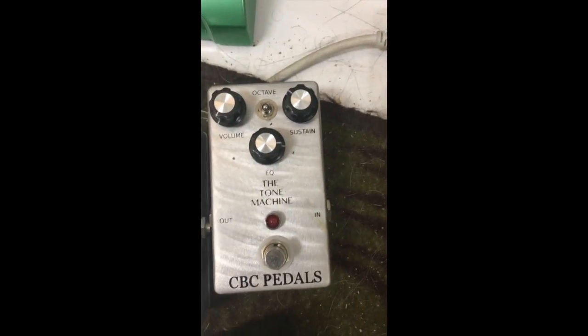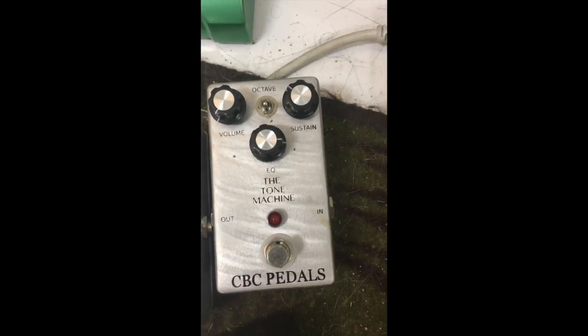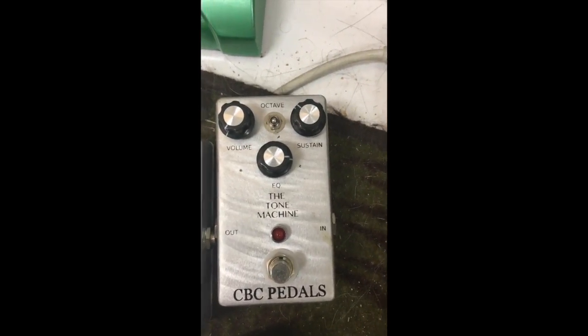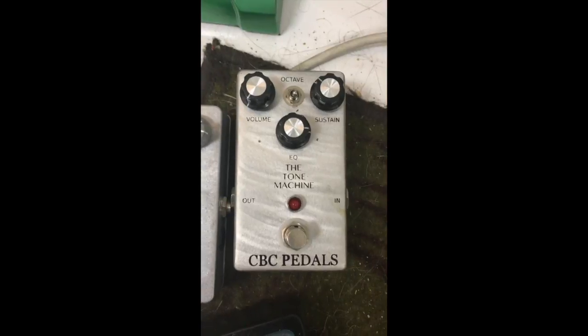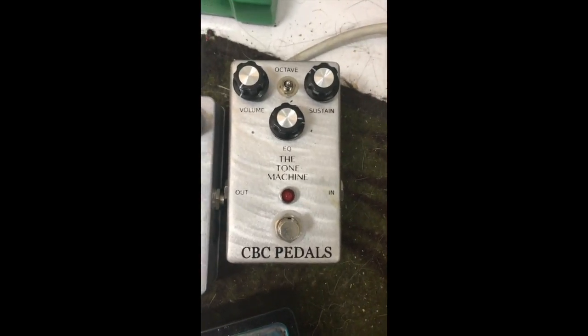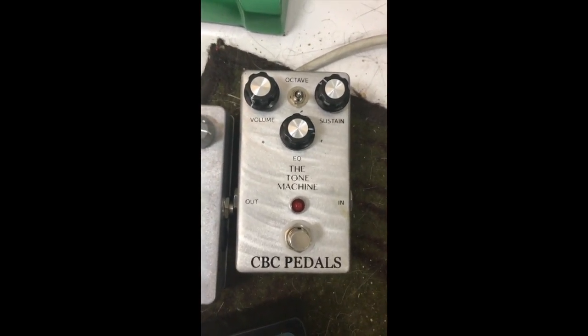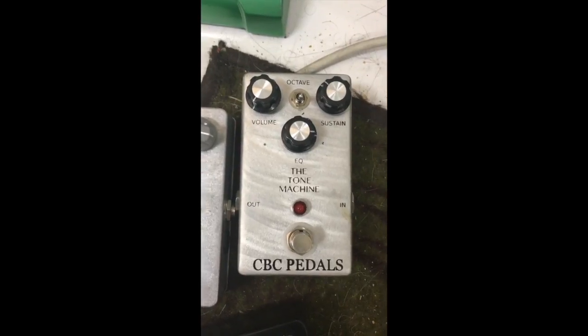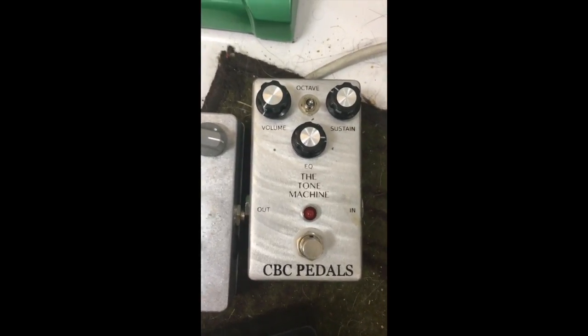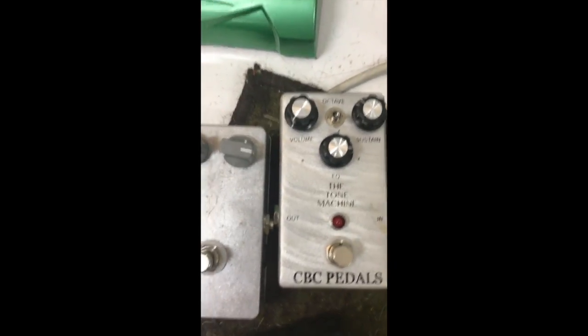Another one that I had CBC Pedals make me, the Tone Machine. I don't use that one as often unless I want to get maybe some of those Octavia type tones, because this will really get you some haunting octave tones up above the 12th.